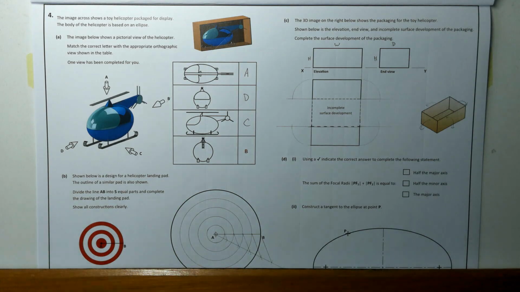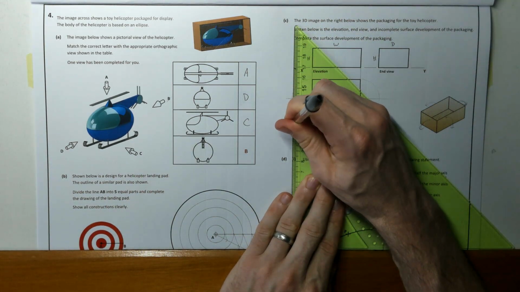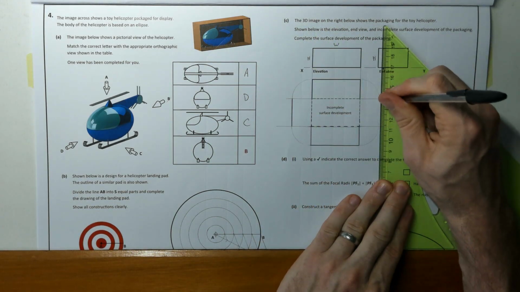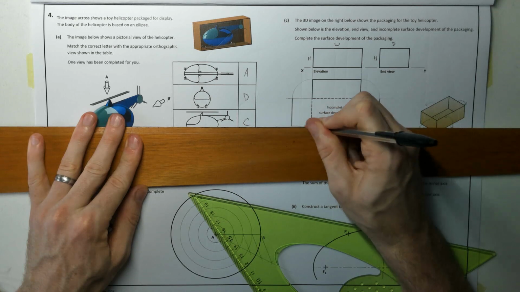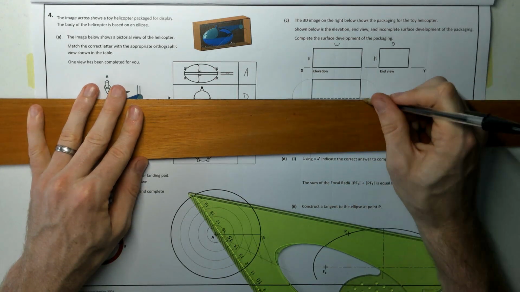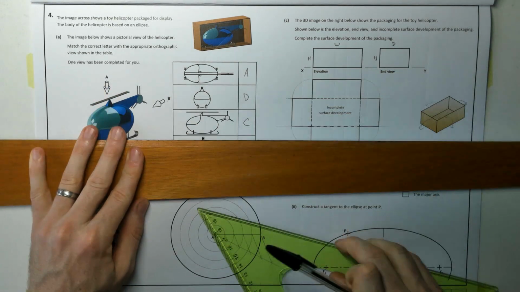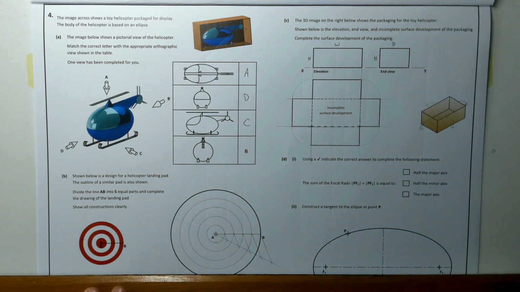Okay, so let's draw that, and we've got our two sides completed. Okay, so that's my surface development for part C.